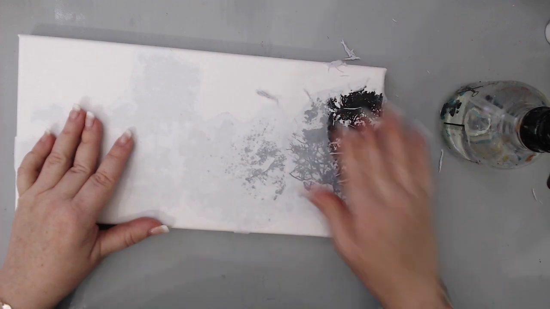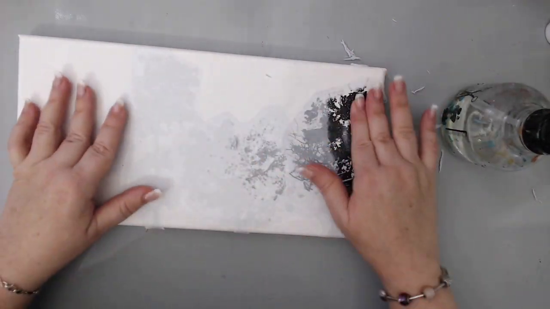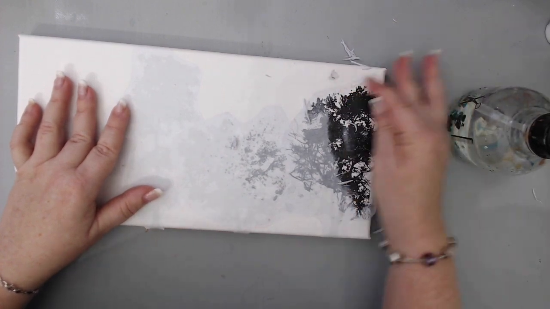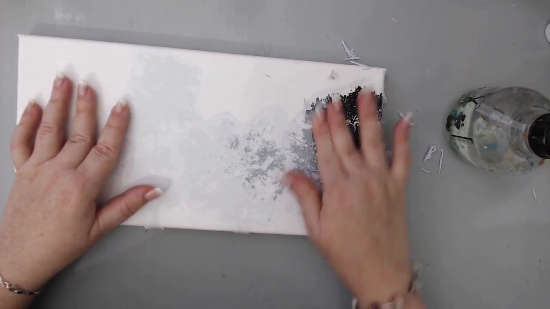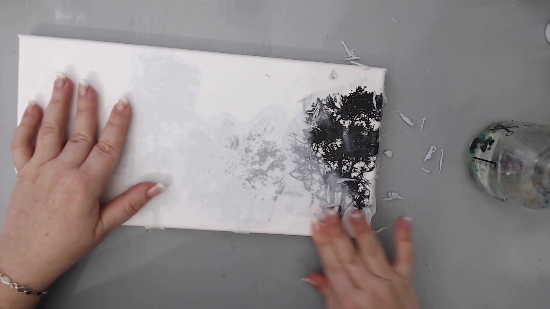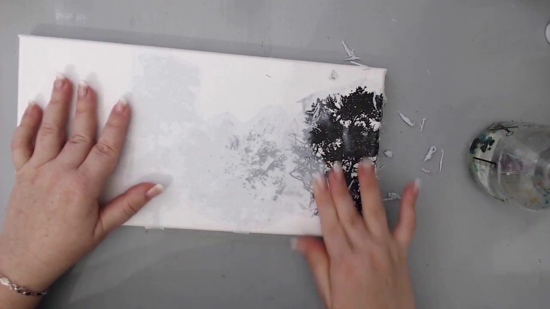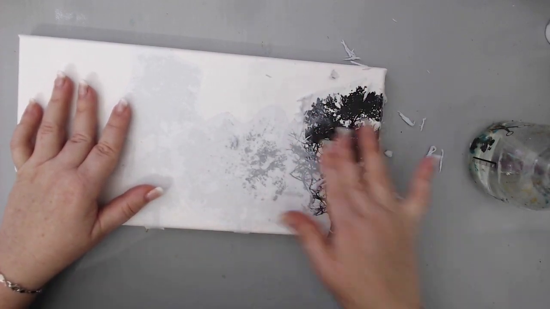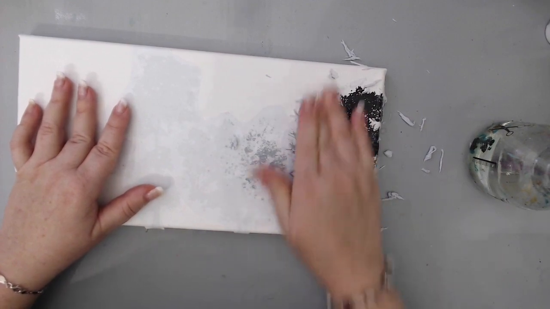For this technique, you need some water, either a glass of water or a spray bottle, which is what I have here. You start spraying the background where the trees are, a little piece at a time. Then, using your fingers, you start removing the excess paper. You just rub it and it easily comes off. It really is quite easy.